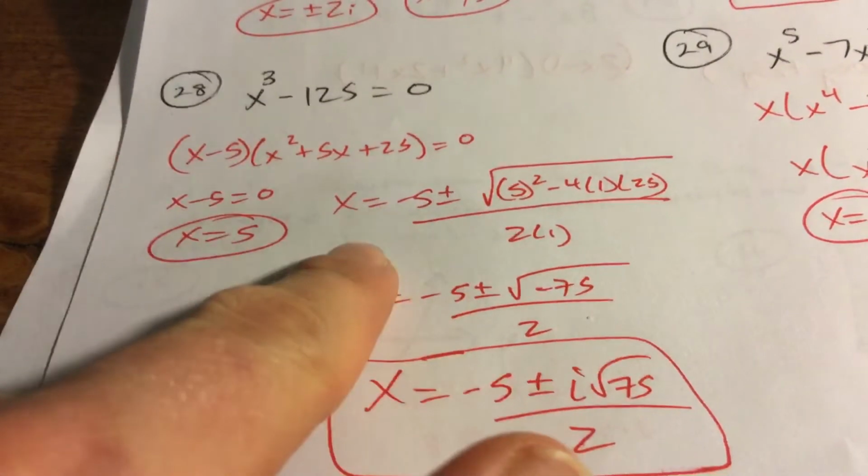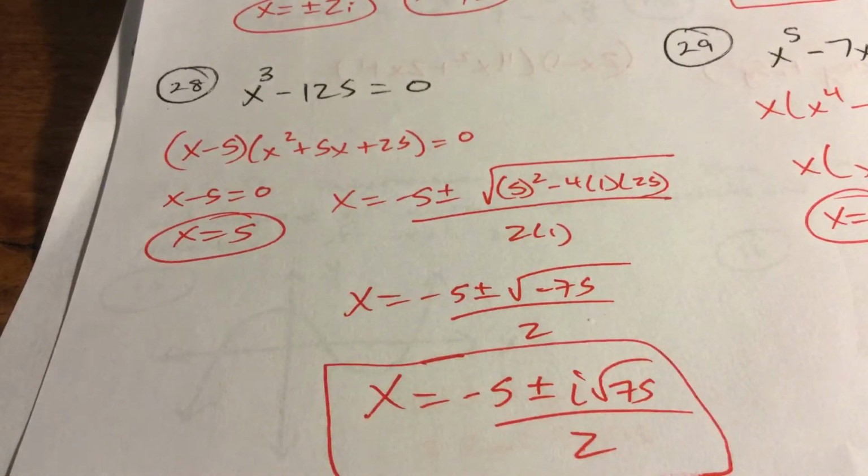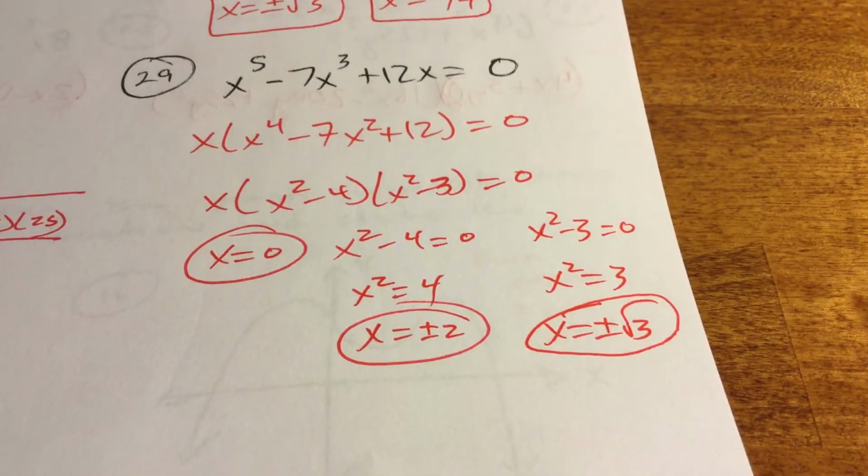Set this equal to 0. It has to have the quadratic formula. You can call it i root 75. That's no big deal. Factor out the x that they have in common. Then do some easy factoring. You get plus or minus 2. You get plus or minus root 3.